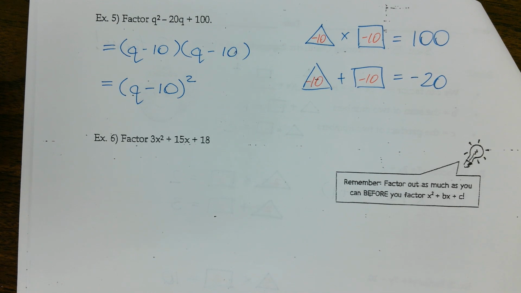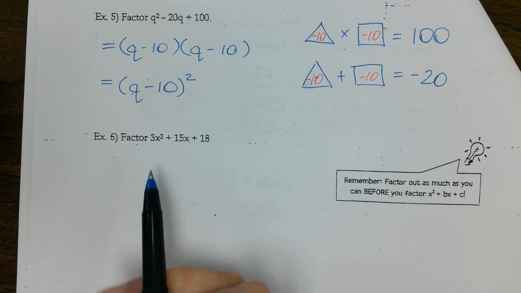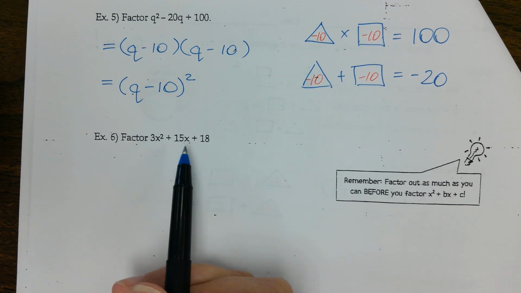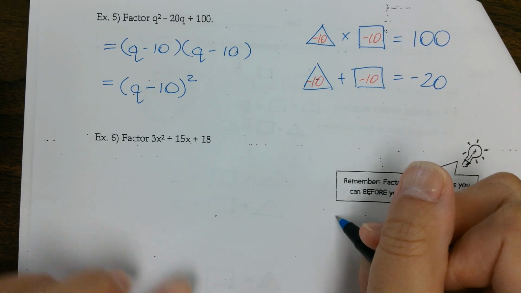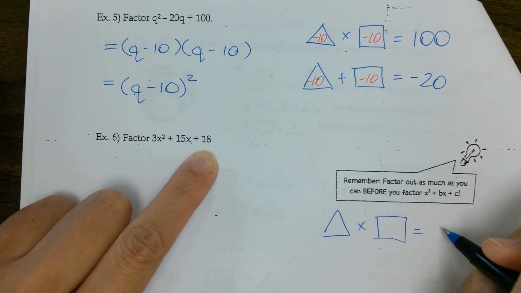Okay. Next one. Who wants to set it up for me? Good job. See, how many of you saw that? Okay, nobody's putting up their hand. So Ariane didn't just set triangle times square equals 18.